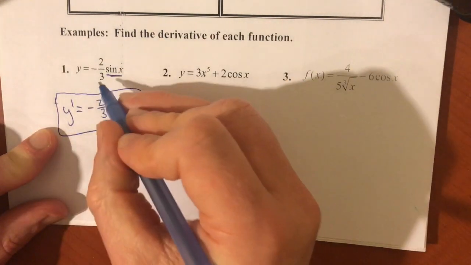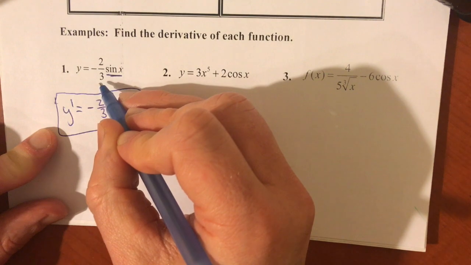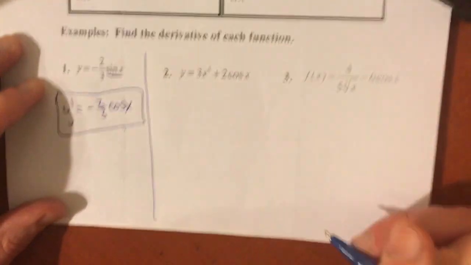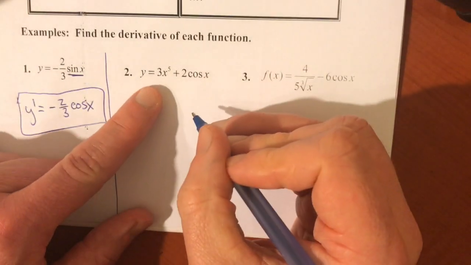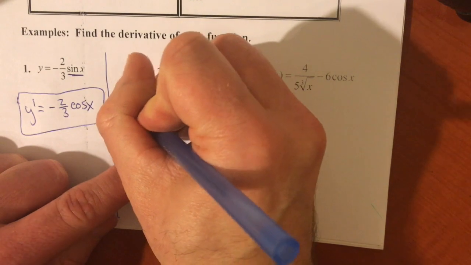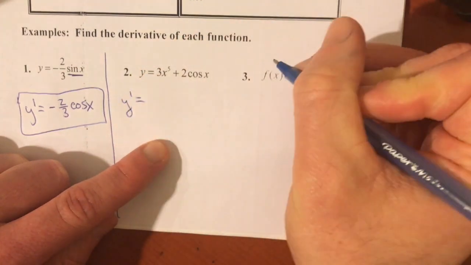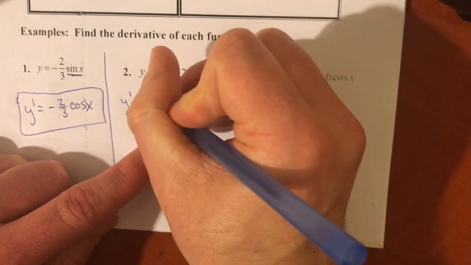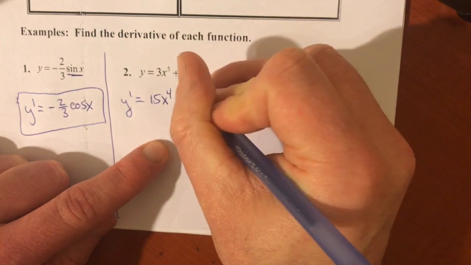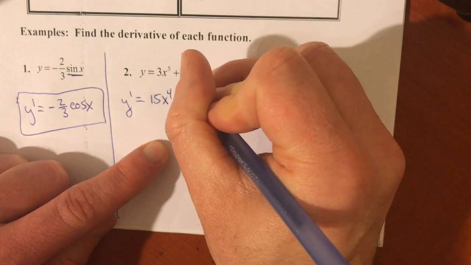Easy, right? Now, if that coefficient were a variable and not a constant, then we'd have to do something else, but that's it. And here we've got 2 cosine of x, and it's mixed with a polynomial expression. No problem. We've got the power rule for that. Y prime is 15 x to the 4, subtract 1, derivative of 2 cosine of x.